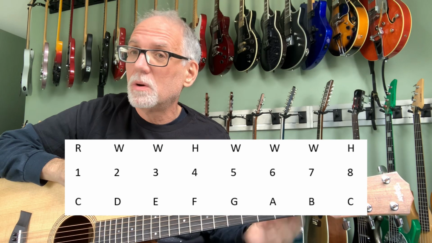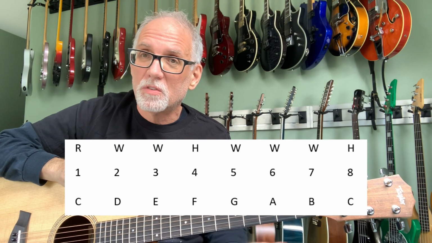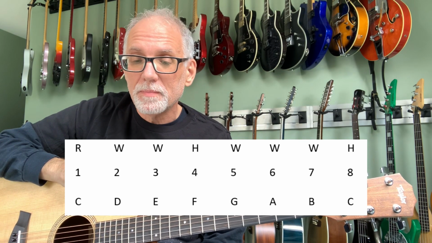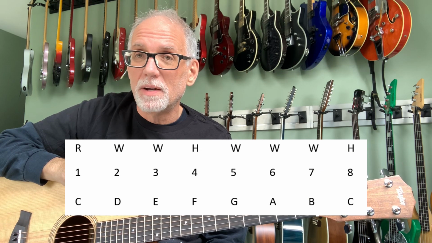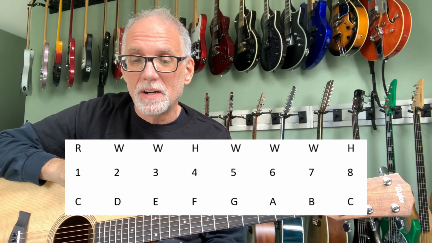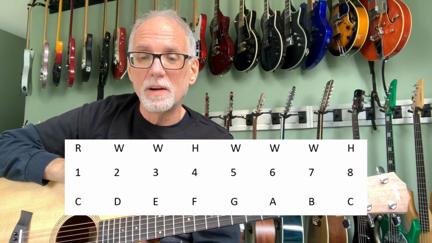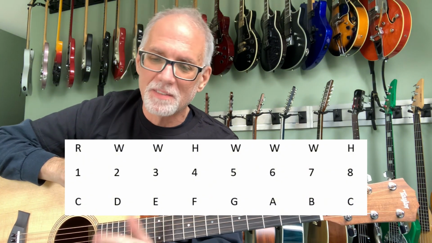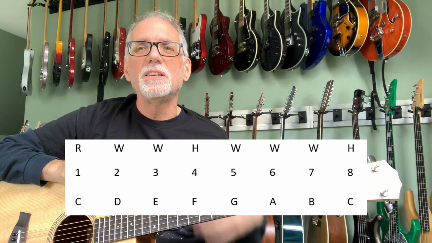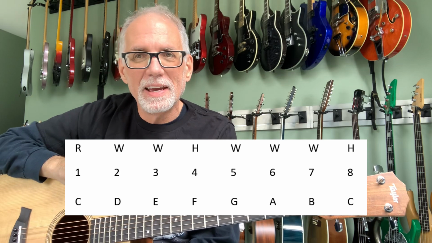D is our 2, up a whole step from C. Then E is up another whole step from D. Okay, so that's our 3 note. A half step up from there is F. That's our 4 note, and so on. All right, so G is the 5th, A is the 6th, B is the 7th, and then C, we're back to 8. Okay, and so that's how we number the notes in the major scale.